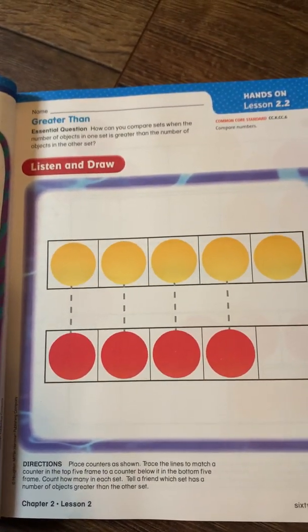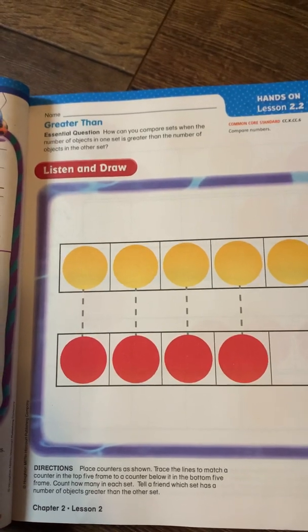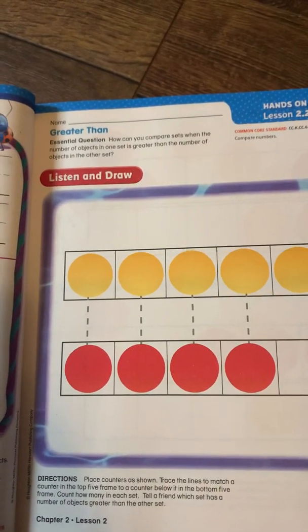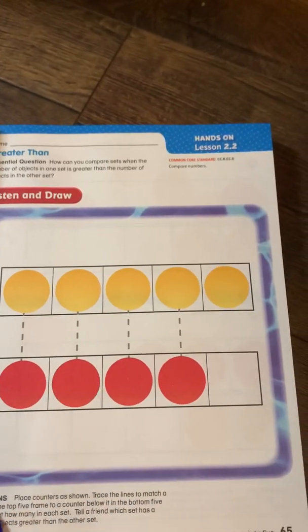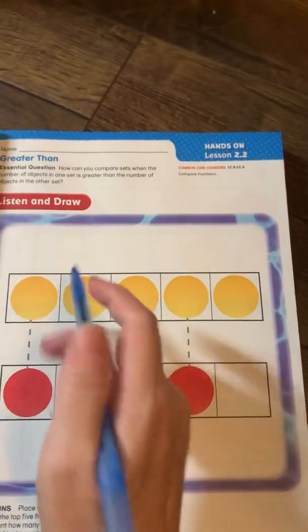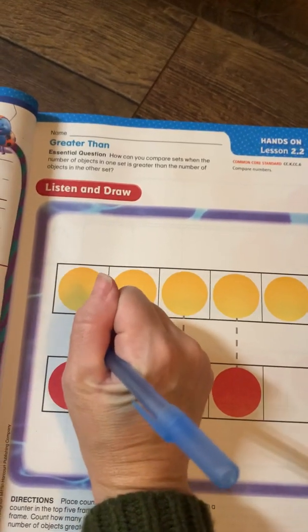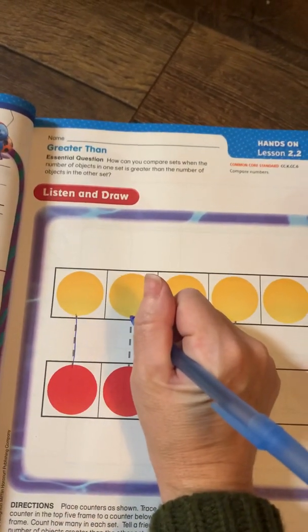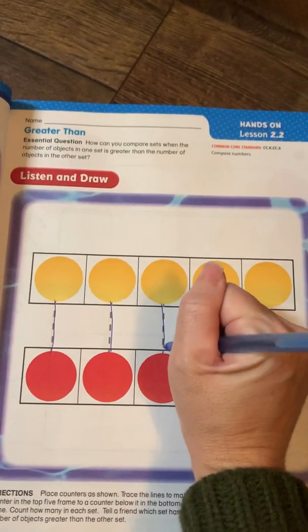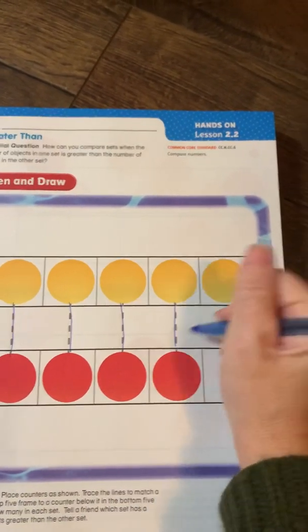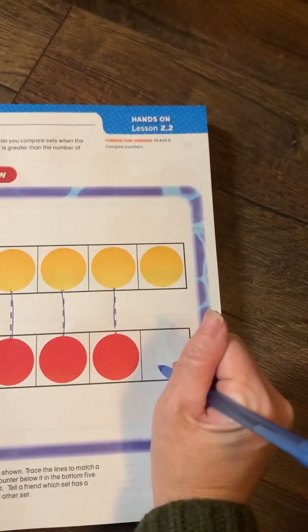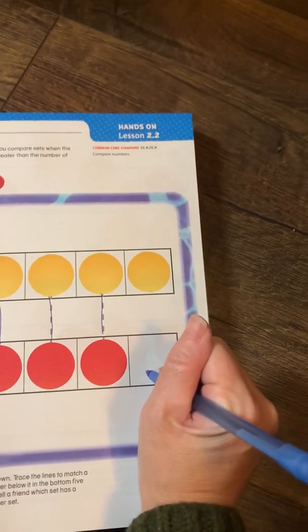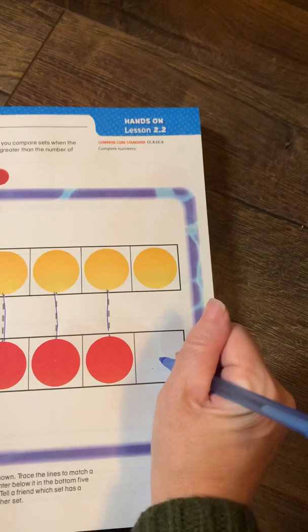Okay, so we are working on page 65. You are going to place counters as shown, which we don't have. So trace the lines to match a counter in the top 5 frame to a counter below. Count how many in each set. Let's do it. We're going to draw our line down from the top to bottom, top to bottom, top to bottom, top. Oh, there is no counter here, so we're not going to draw a line. We only drew a line if it had a counter to connect with.